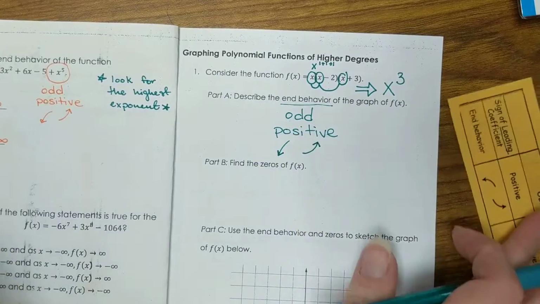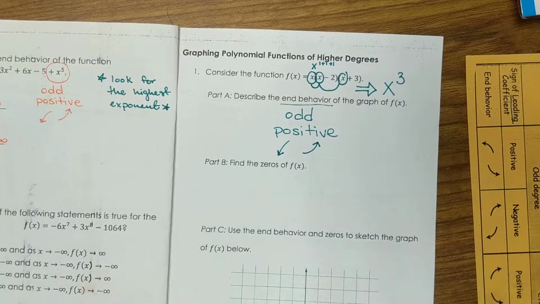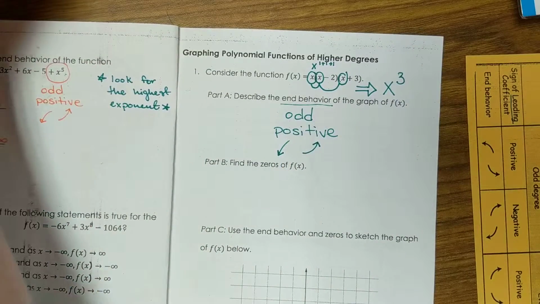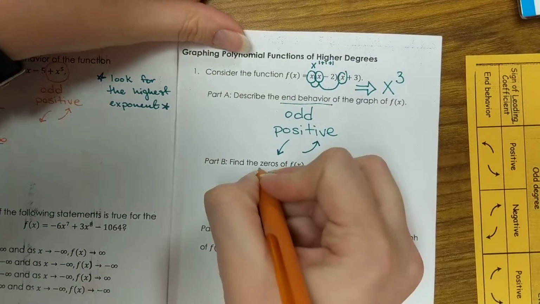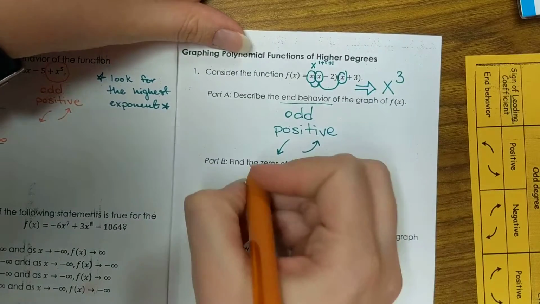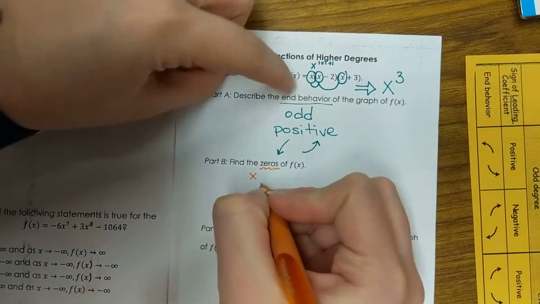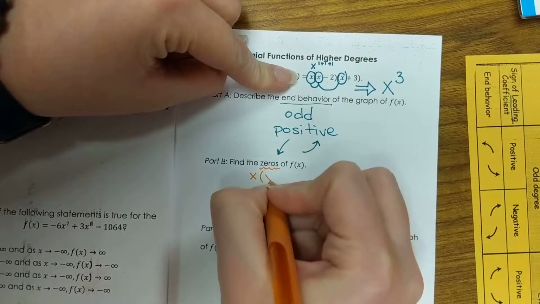All right, now back to kind of like throwbacks from what we did on Tuesday, which was the last time that you saw me. Okay, we're going to find the zeros. So remember, for finding zeros, you're going to take this fabulous equation from up here.